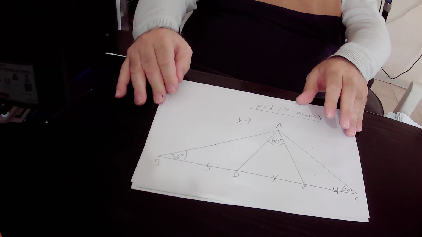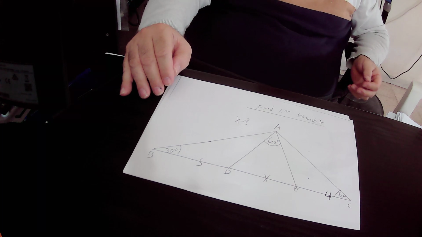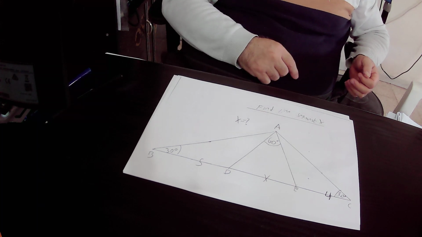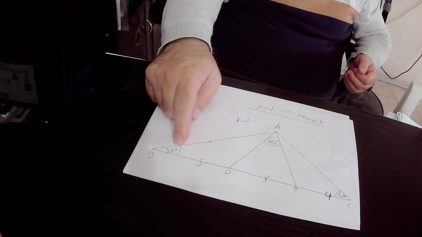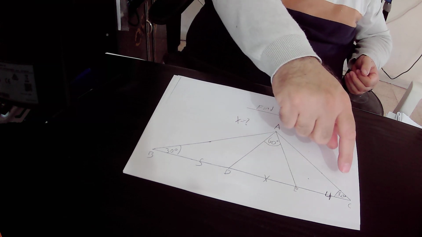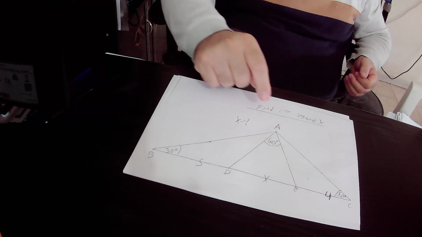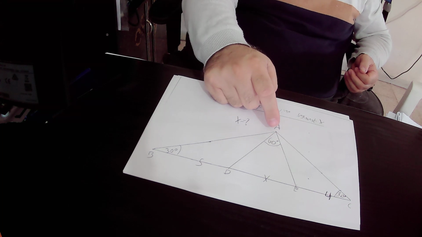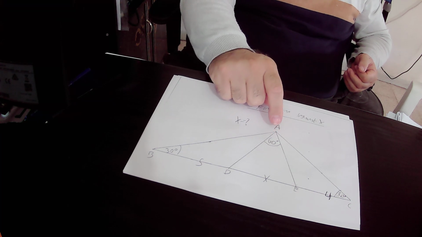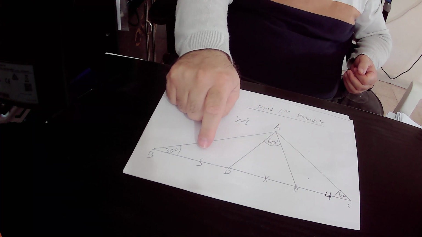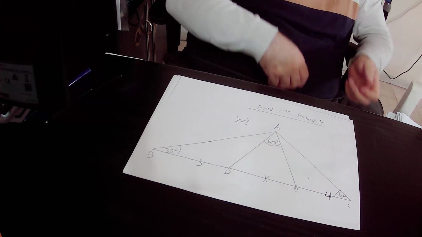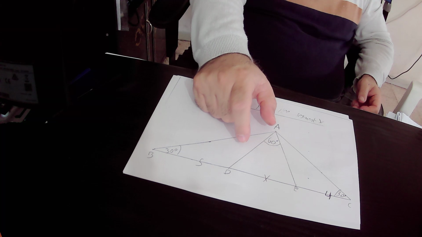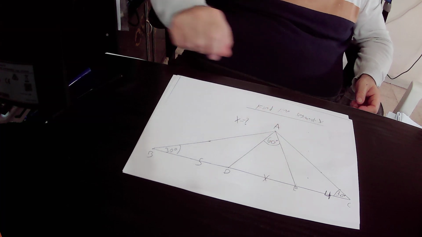Okay, so in the first question, we have in the drawing triangle ABC. This angle ABC equals 30 degrees. This angle ACB also equals 30 degrees. And this angle DAE equals 60 degrees. Line segment BD equals 5 units. Line segment EC equals 4 units. And our mission is to find the length of line segment DE, that is equal to X.